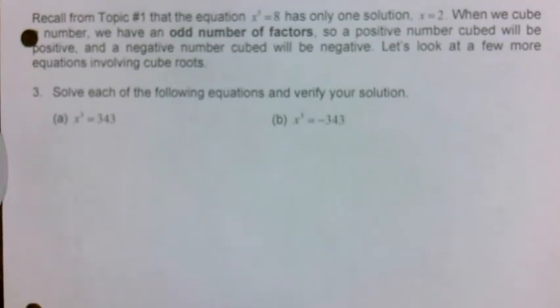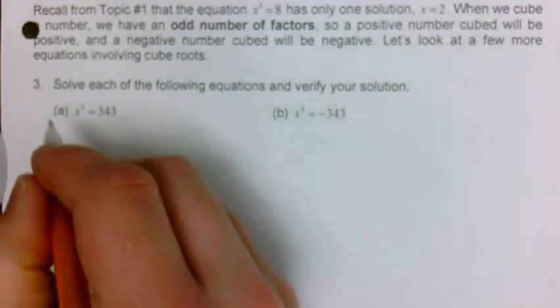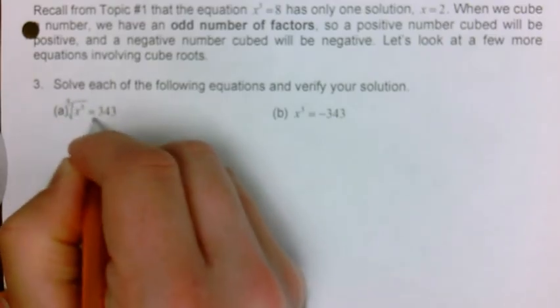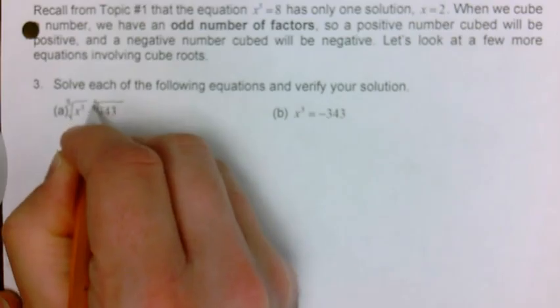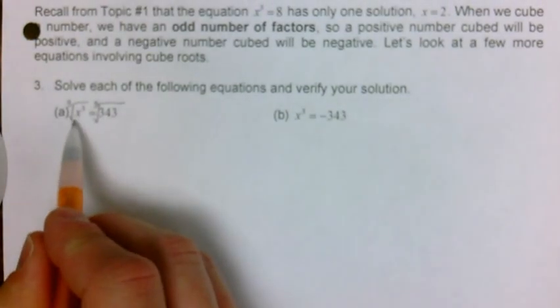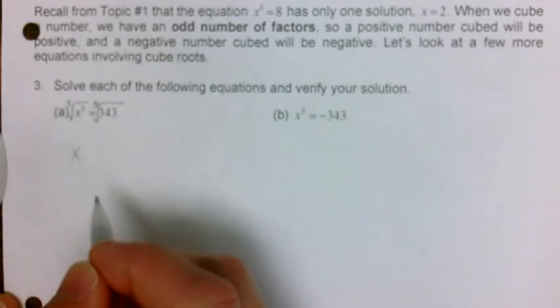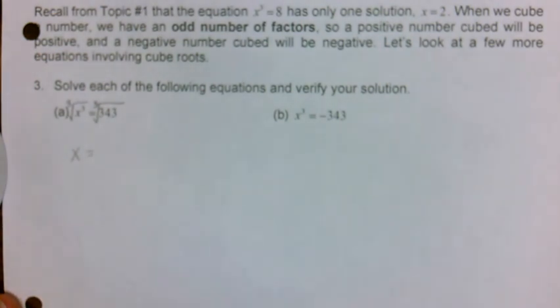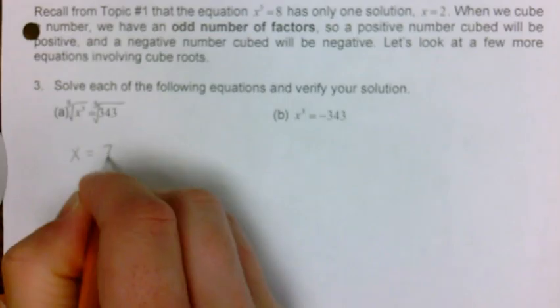In letter A, x cubed is equal to 343. We want to figure out what the value of x is going to be. In order to do that, on each side we're going to take the cube root. I'm going to put a little 3 above the radical like that. That is the cube root symbol. The cube root of x cubed is x because x times x times x is x cubed, and the cube root of 343 is going to be 7.